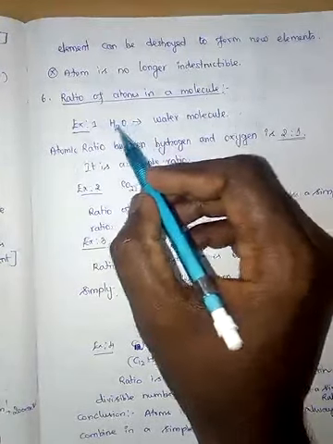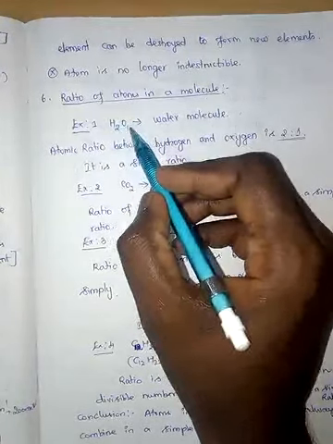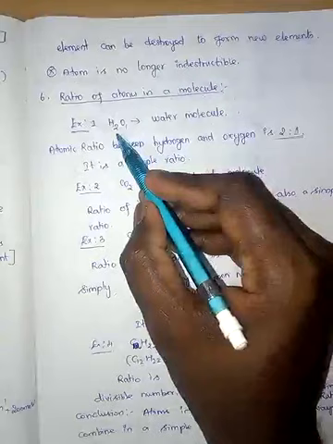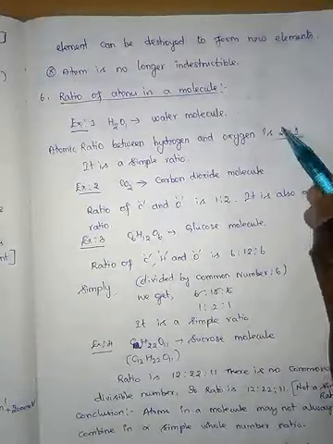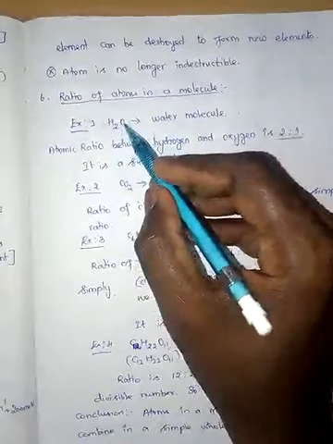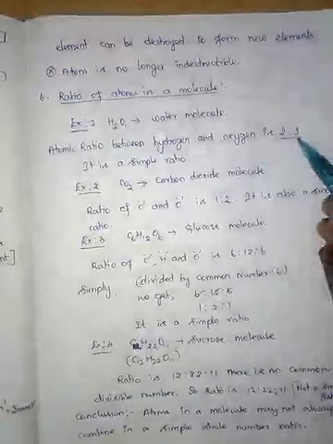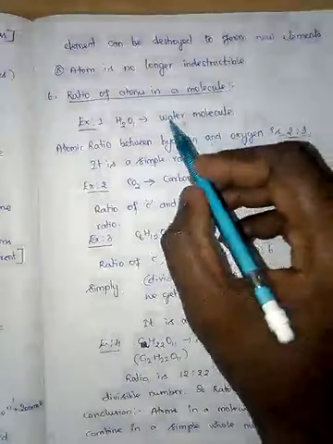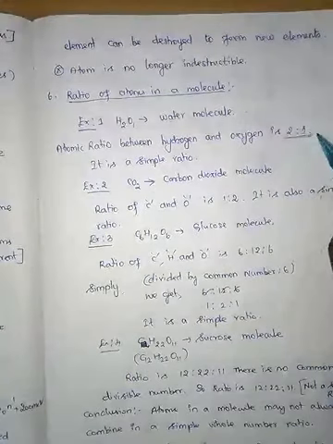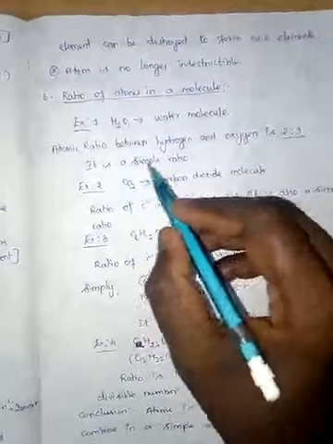If you take a ratio between that, we call it atomic ratio. So how many hydrogen do you see here? 2. The atomic ratio of oxygen is 1. So the atomic ratio between hydrogen and oxygen in a water molecule is 2:1, which is a simple ratio.